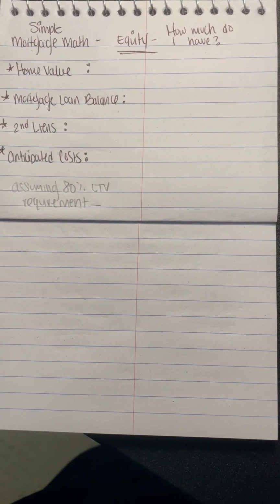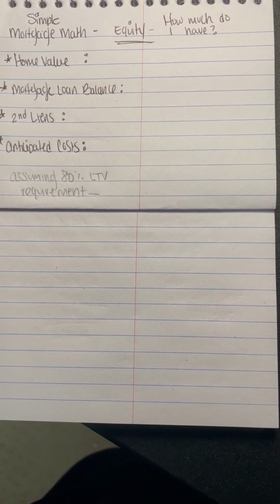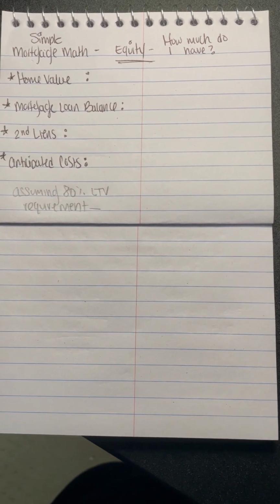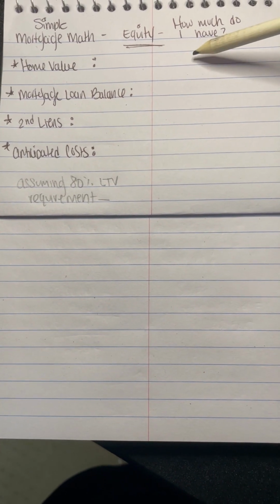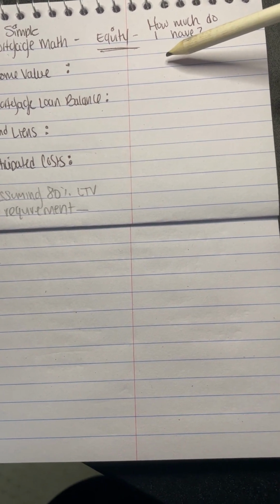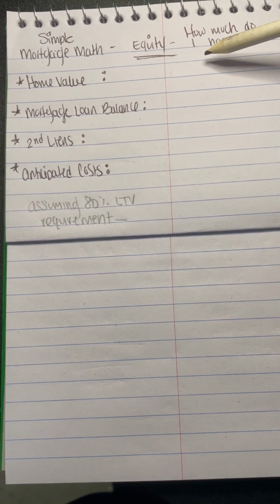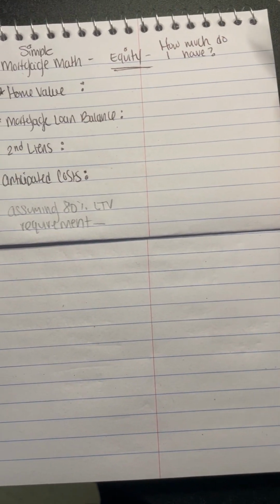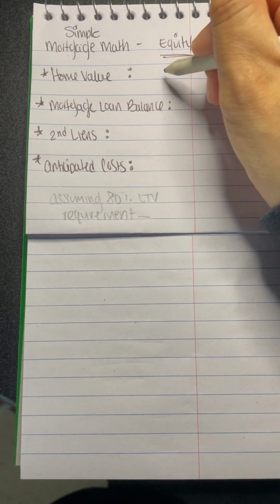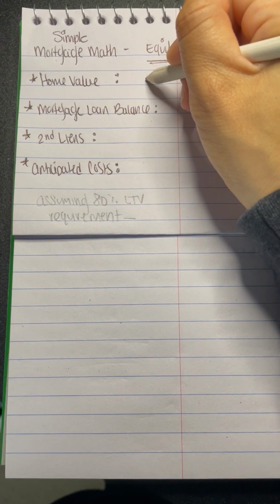Alright, so here I am going to go ahead and explain this to you. Equity, how much do I have? Okay, so let's assume the home values. What are homes going around here for? Probably 200,000 to 300,000, 400,000. Let's pretend our home value is 400,000, okay? So 400,000 is the home value. Actually, I'm gonna have you write that out. Okay, so 400,000.